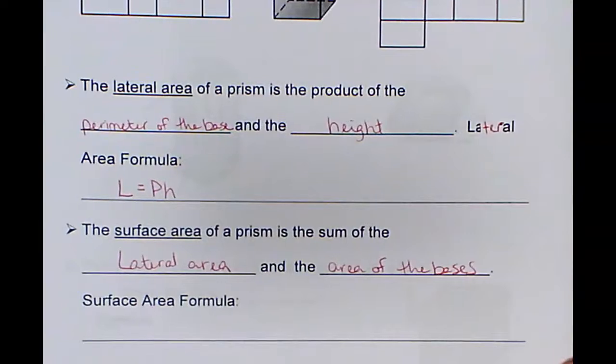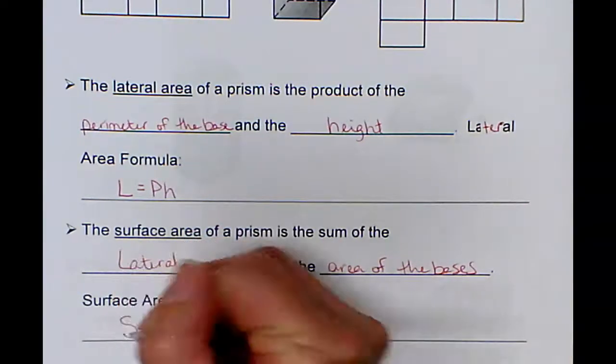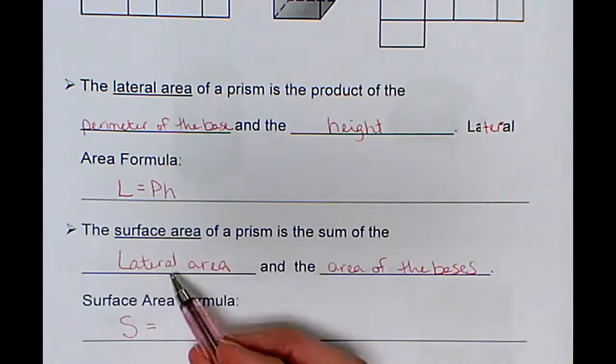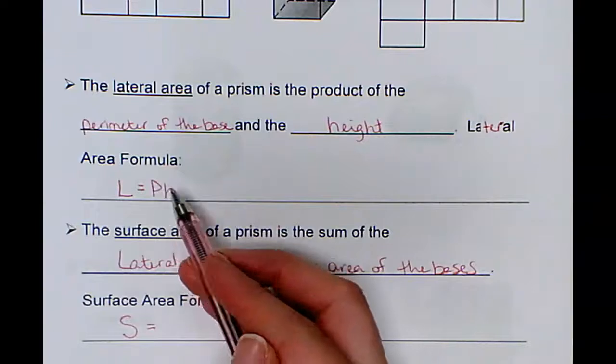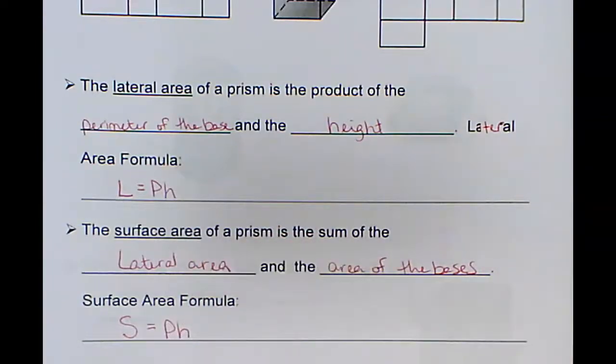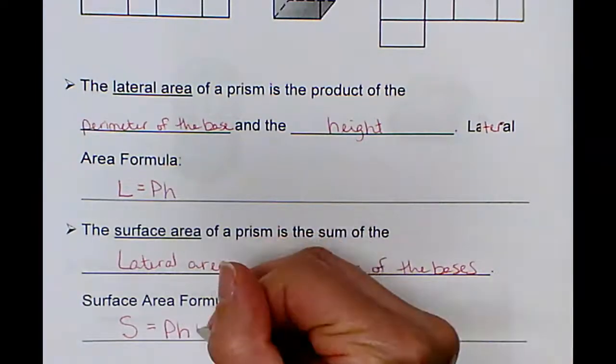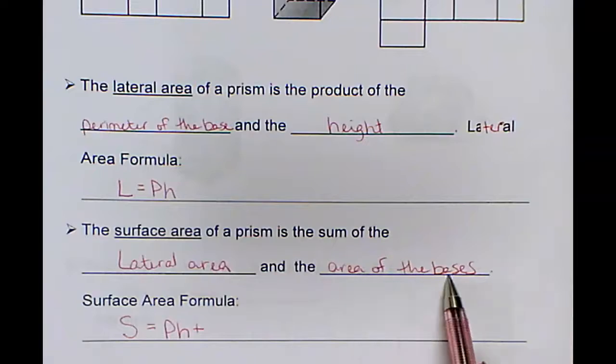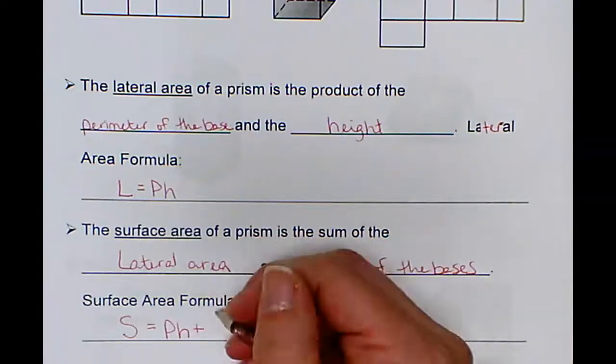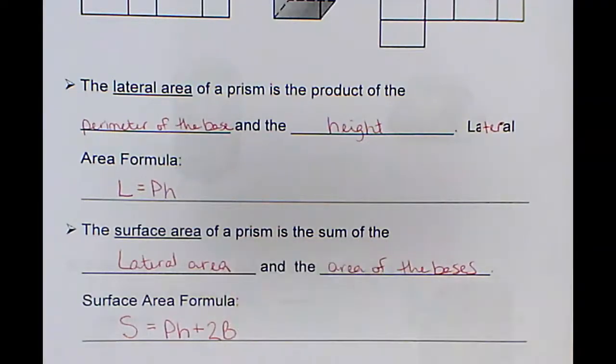So the formula for the surface area, capital S equals the lateral area, which is the perimeter of the base times the height, plus, so the sum of these two, plus the area of the bases. Well, there are two bases, so 2 times the area of the base completes the formula for the surface area of a prism.